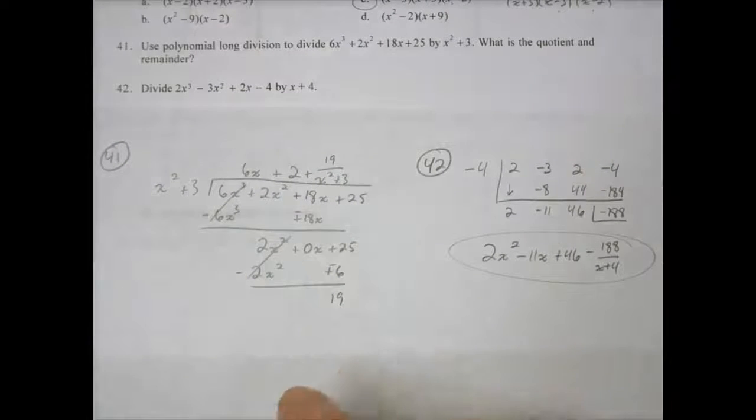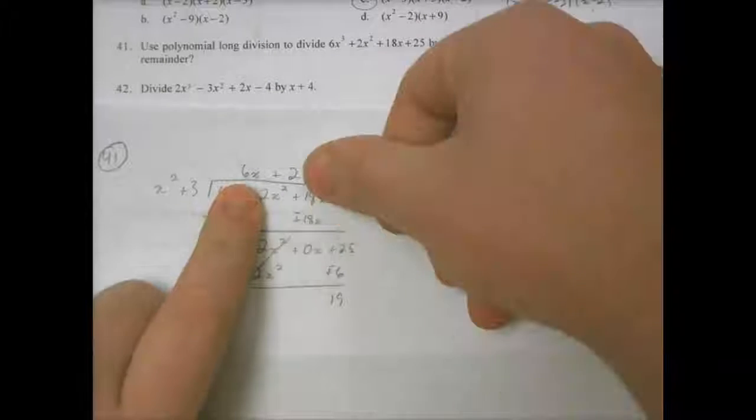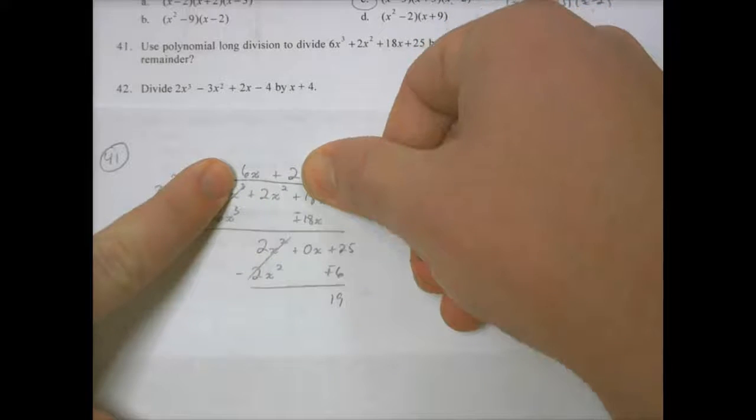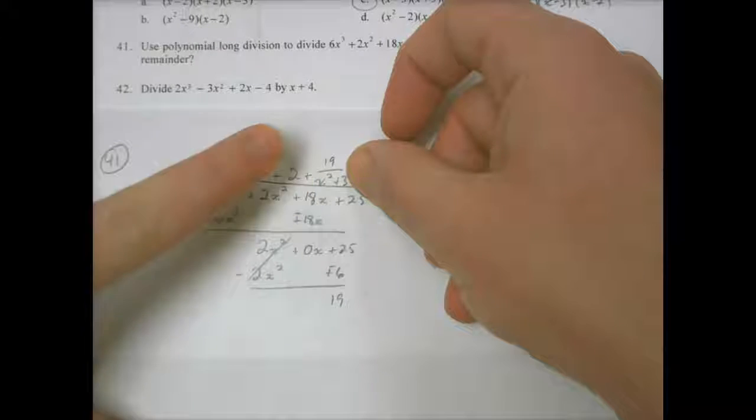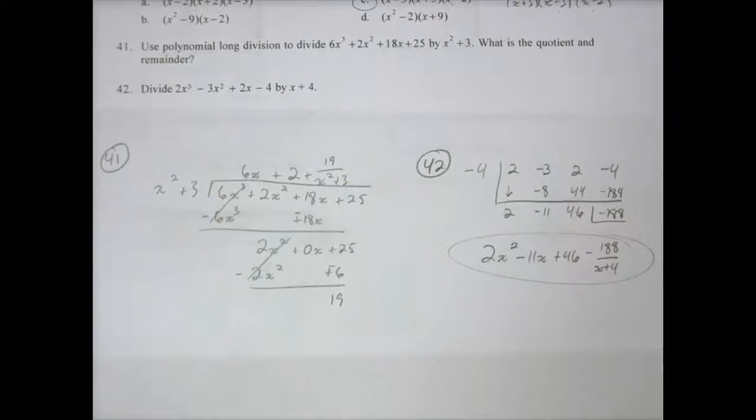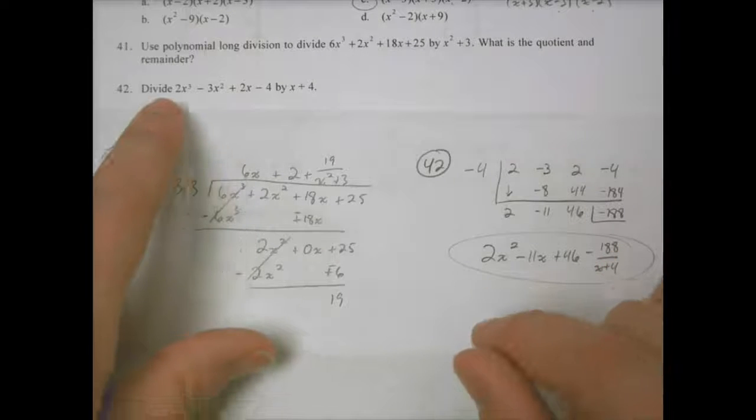So it's saying, what is the quotient, what is the remainder? The quotient is just this 6x plus 2 part. The remainder is this 19, and I usually put it over what I'm still dividing by, just like we do in regular long division. All right, number 42, it says divide this by this.